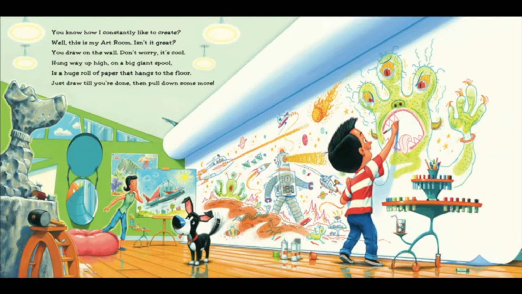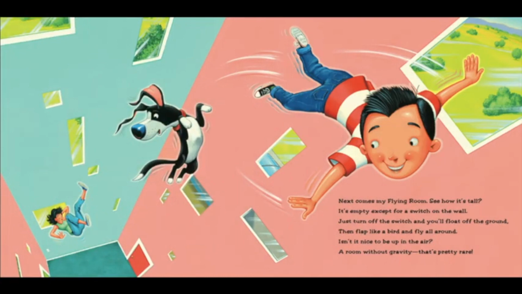You know how I constantly like to create? Well, this is my art room, isn't it great? You draw on the wall, don't worry, it's cool. Hung way up high on a big giant spool. It's a huge roll of paper that hangs to the floor. Just draw till you're done, then pull down some more.